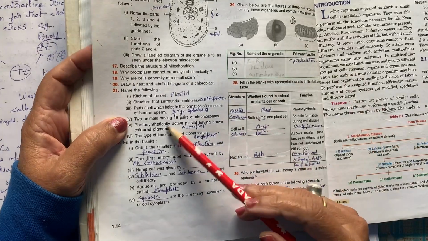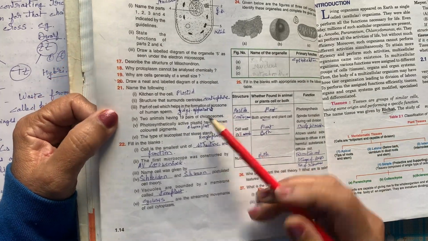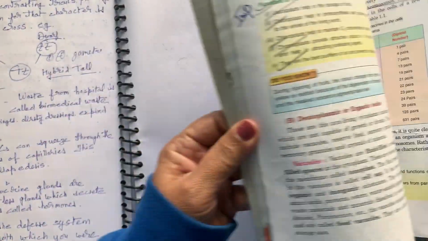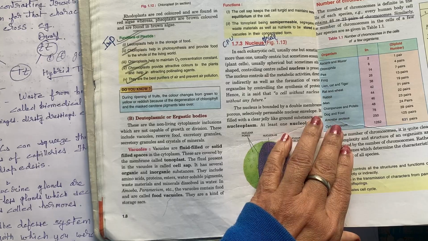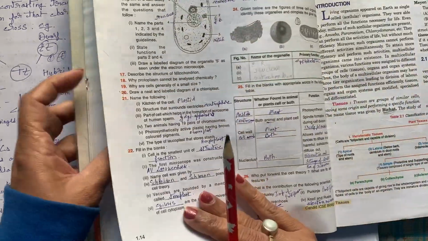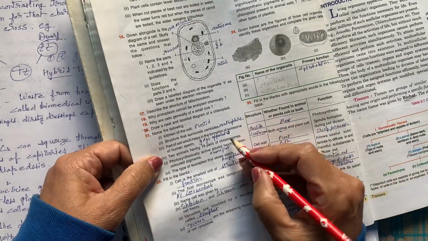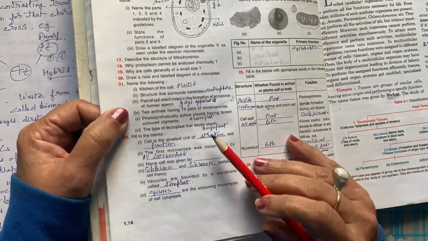Two animals having 19 pairs of the chromosomes. They are the lion, cat, and tiger.